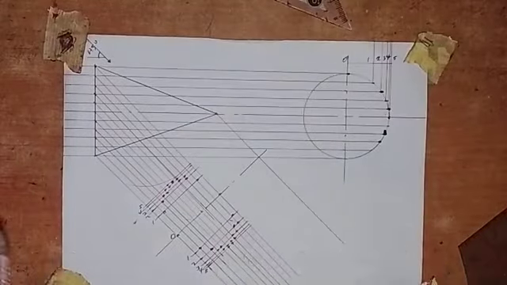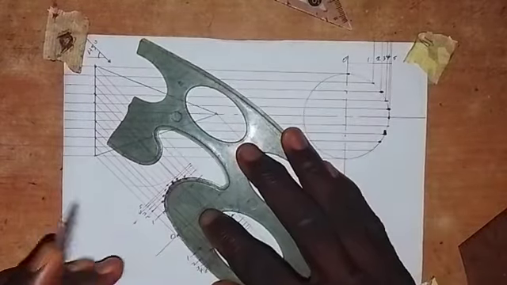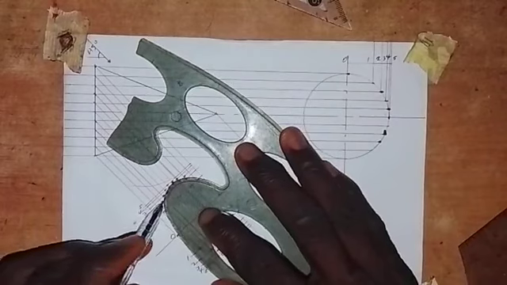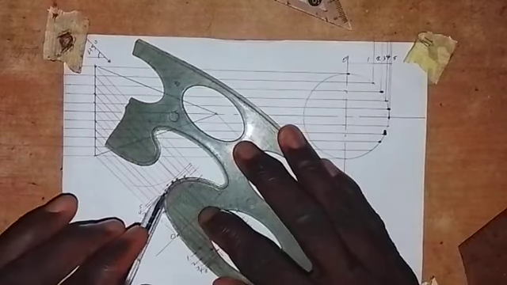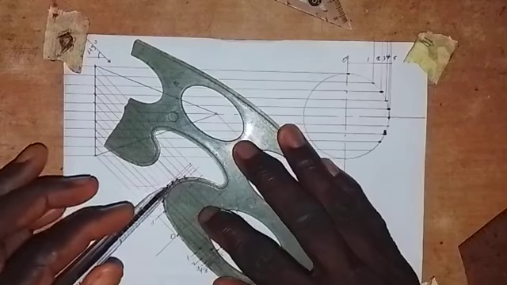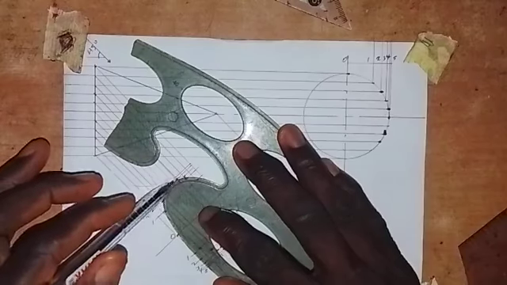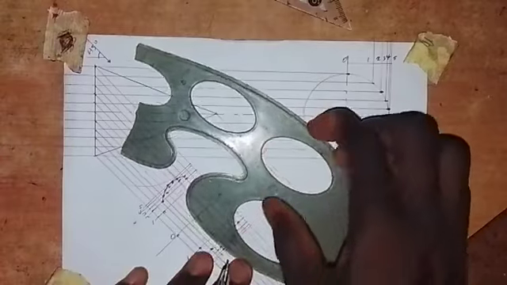All right, so what we have to do now is to join the points together with the use of the French curve. So with the French curve, we are connecting these points together. So we go like this. Okay, so I have this point joined together.